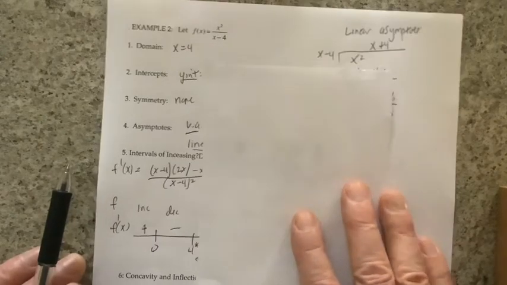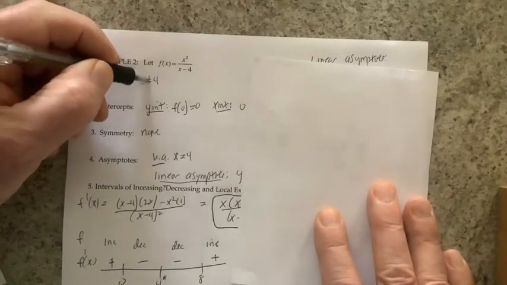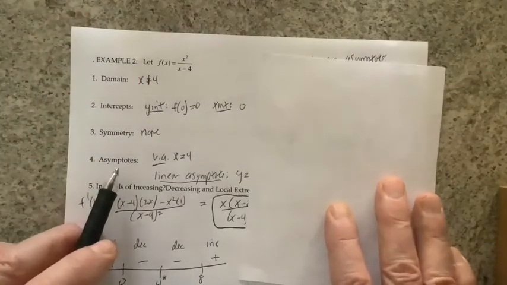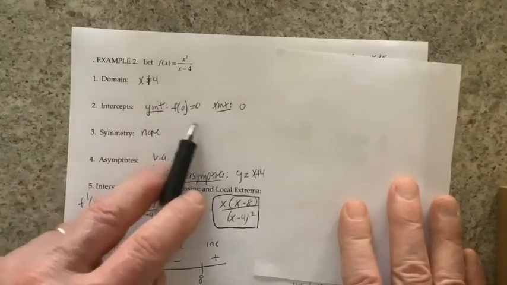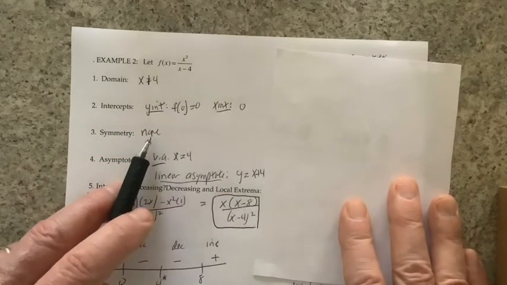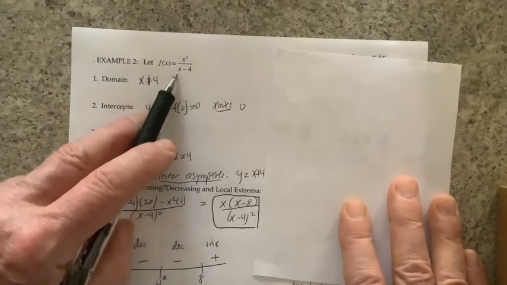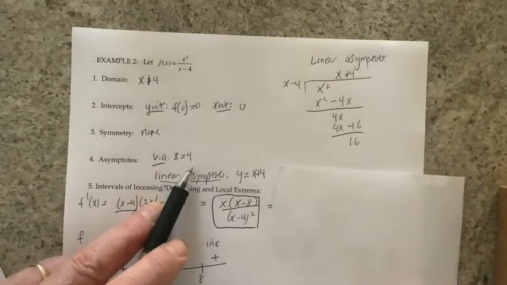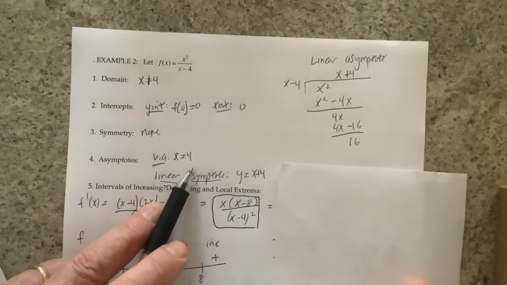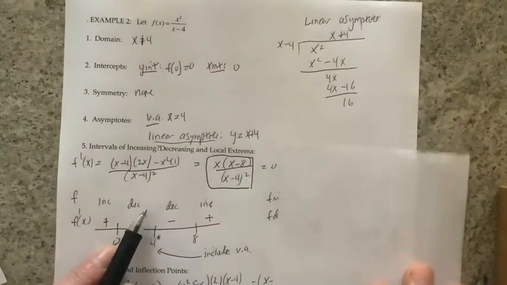Okay, let's go over this. I'm going to go pretty quick here. Let's see. The domain: x cannot equal 4, right? x cannot equal 4. The intercepts, f of 0 is 0, and the x-intercept is 0, 2. No symmetry. It's not even, it's not odd. There's a vertical asymptote at 4. By the way, since the top has degree 1 more than the bottom, they didn't ask you for this, but there is a slant asymptote, right? You would divide and you get the slant asymptote as y equals x plus 4.